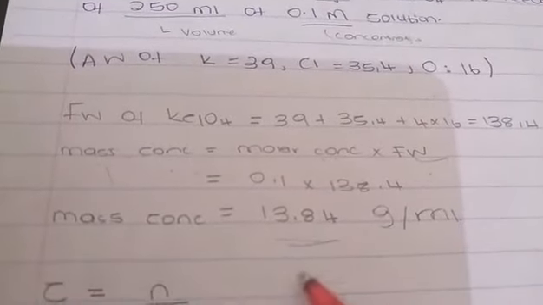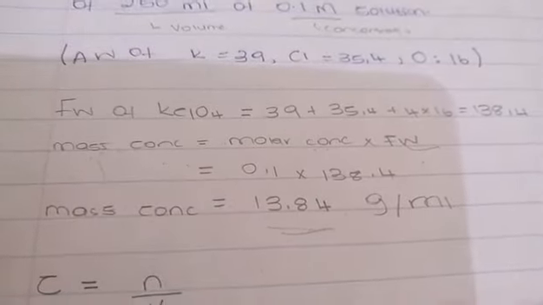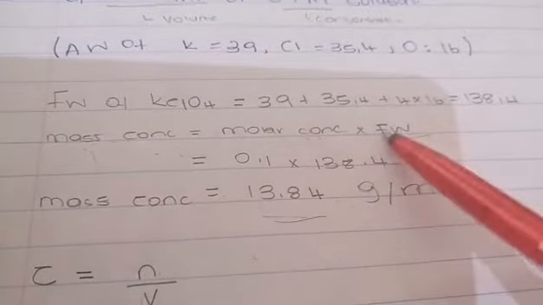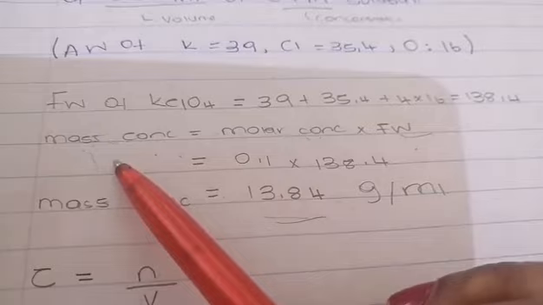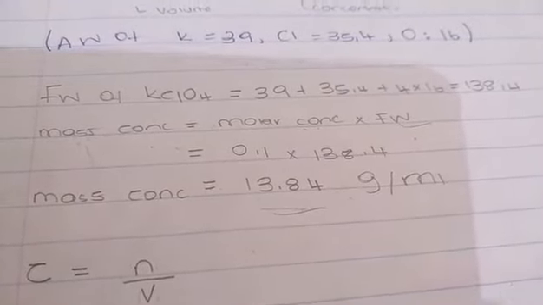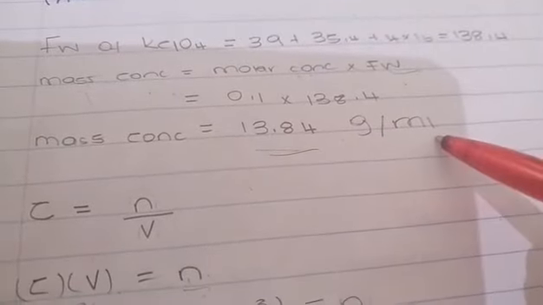So the first step that I did here, from here I want the mass concentration. Because the mass concentration is measured in grams per liter, I wanted to get the mass concentration. So I said the molar concentration multiplied by the FW. So you know that this is going to convert back to grams per liter, or any mass over volume. So this is what I did, and I got that.